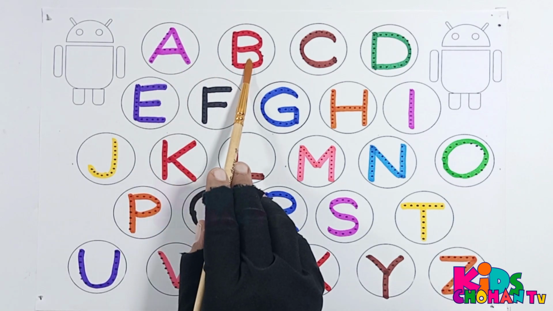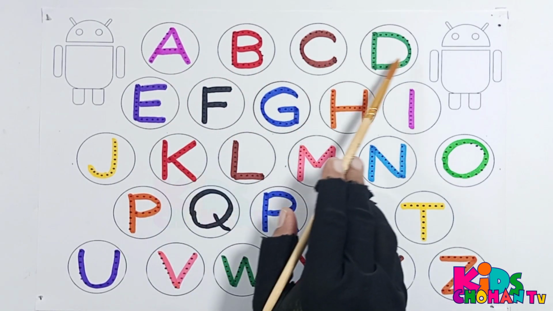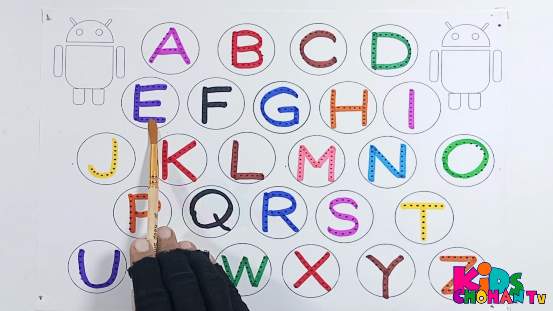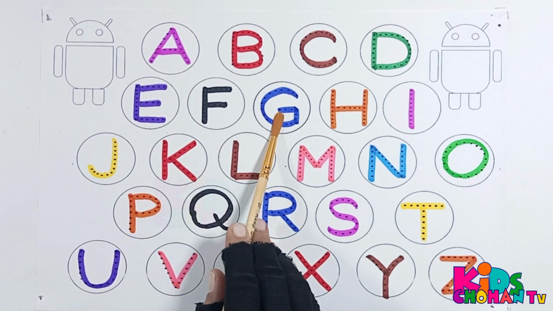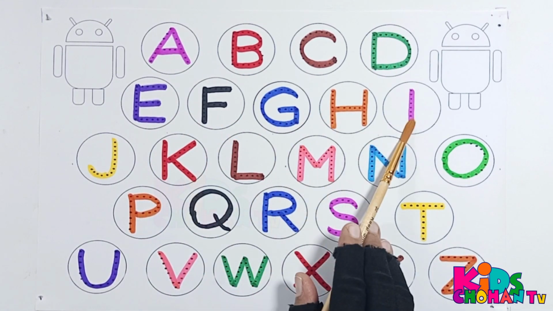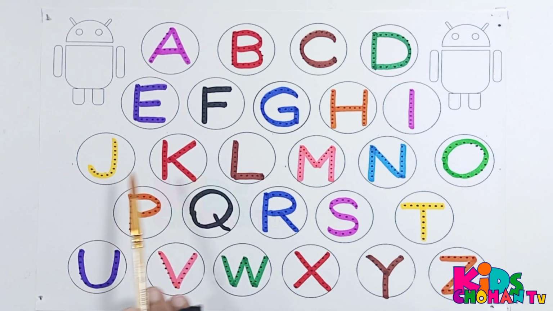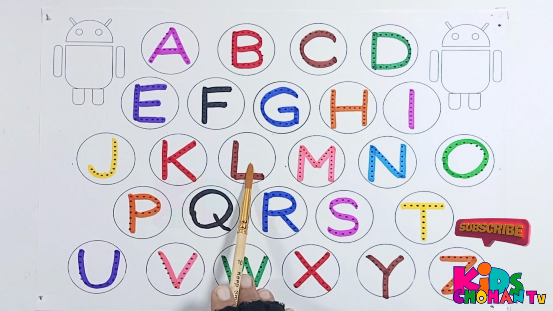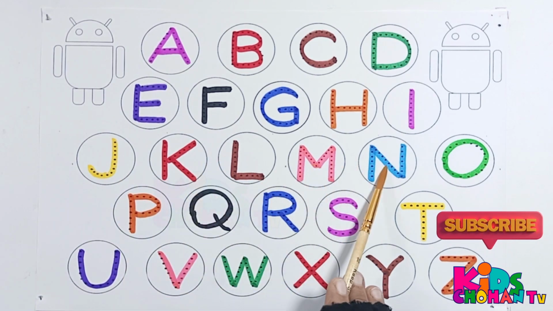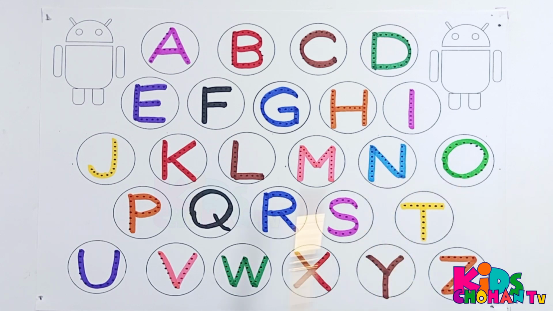A, B, C, D, E. F, G, H, I, J. K, L. M, N, O, P, Q. R, S. T, U, V, W, X. Y, Z.